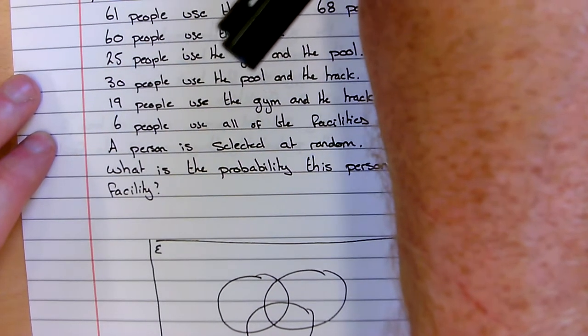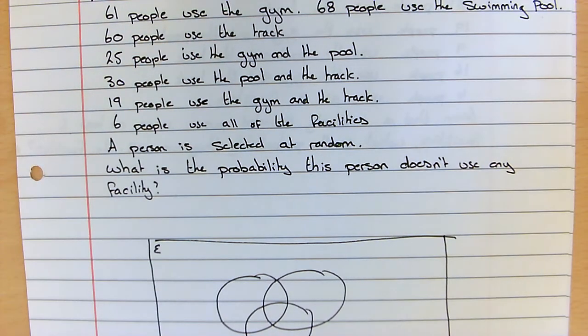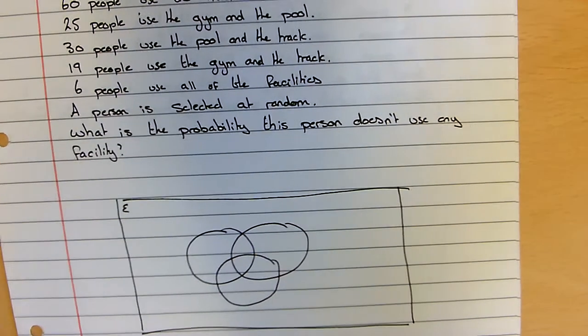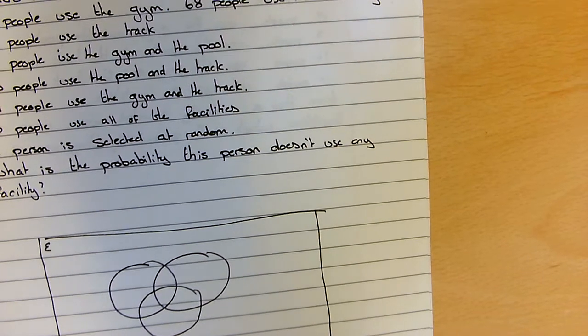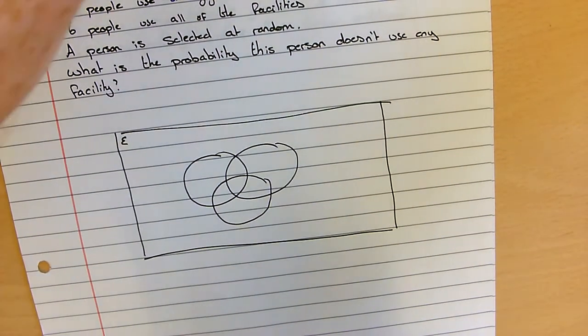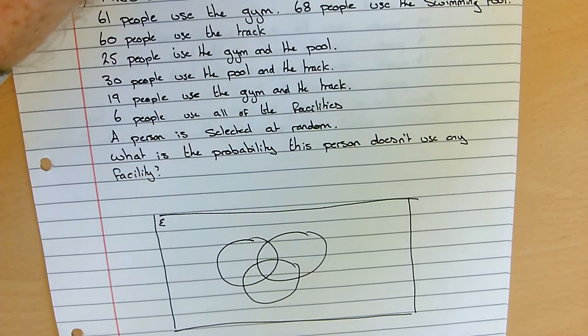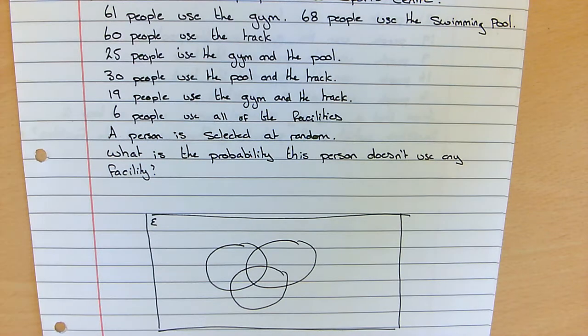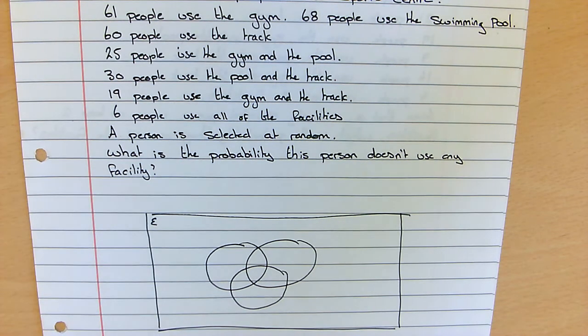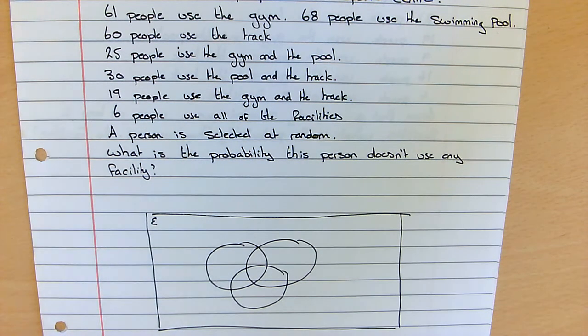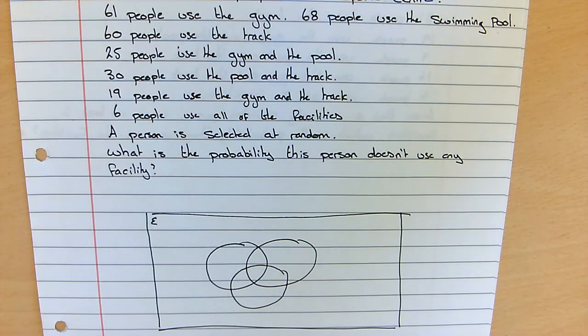Okay, right, now what we're going to do to fill this in, and where we're going to start from, is the middle of the Venn diagram. We want to start in the middle and then we want to work outwards. So the very first thing we do is have a look and see if anyone uses all 3 facilities.